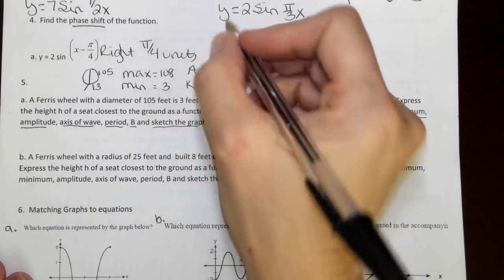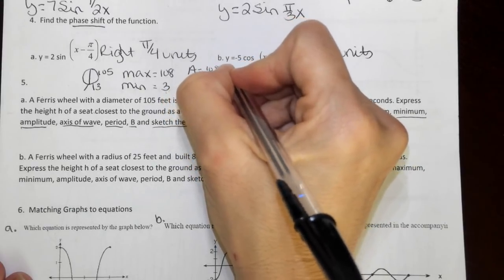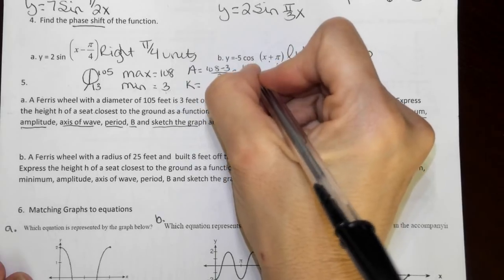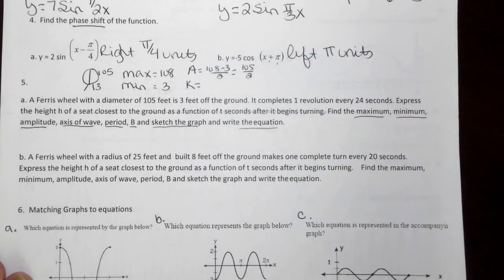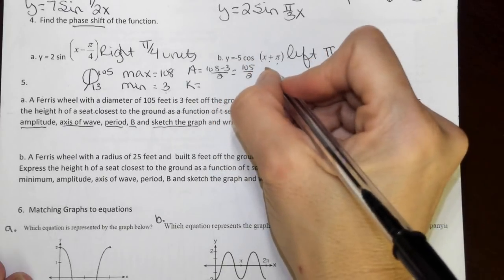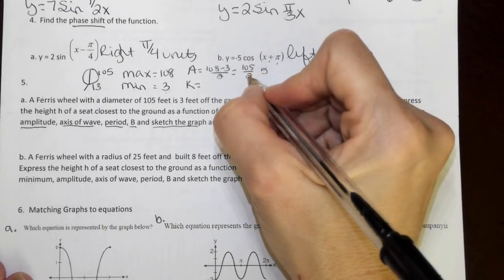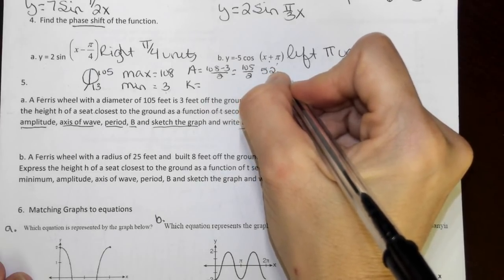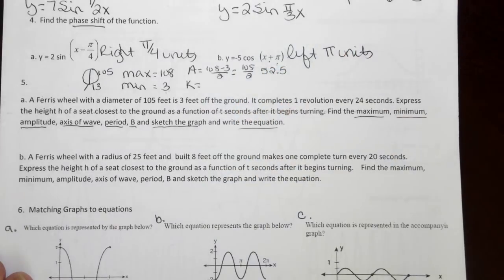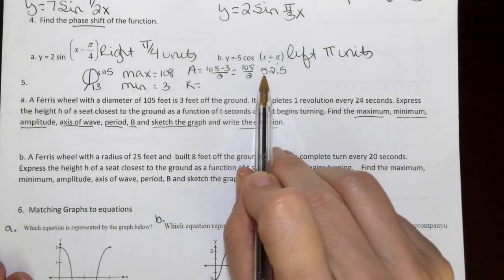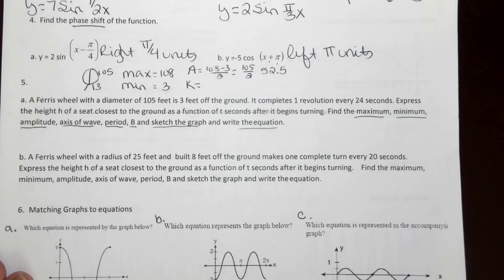So 108 minus 3 divided by 2 would be 105 over 2. It's okay to have a decimal. So 2 will go into 10 5 times. 2 will go into 5 2 times. So it's going to be 52.5. Let's see, 52.5 plus 52.5, yep, that's going to add up to 105.